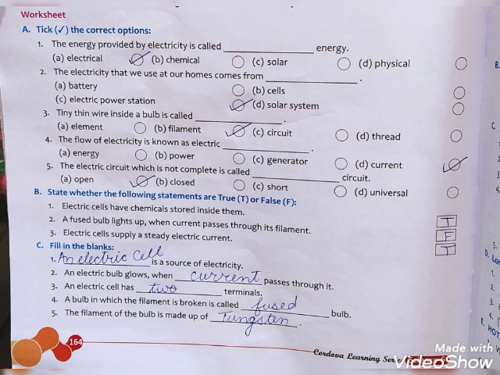Now let us come to the fill in the blank portion. Dash is a source of electricity. An electric cell is a source of electricity, and we can say a power station is also a source of electricity. If options are given, you can choose, otherwise you can write any of your choice. So here we are writing electric cell. An electric bulb glows when current passes through it. The answer will be current. When current passes through it, the electric bulb starts glowing.